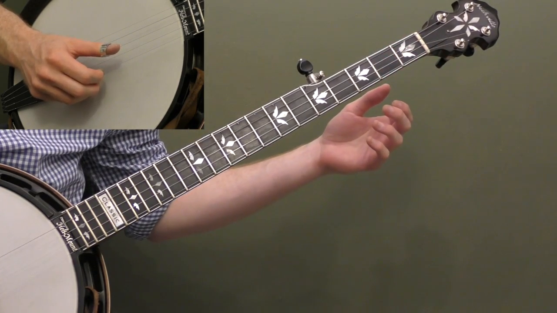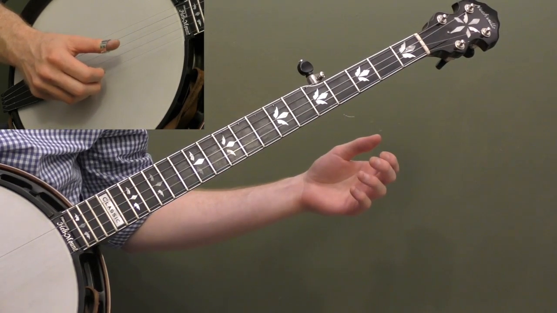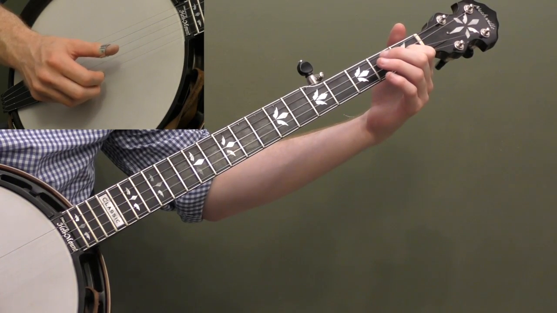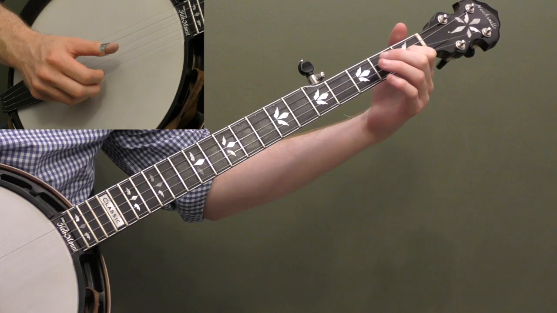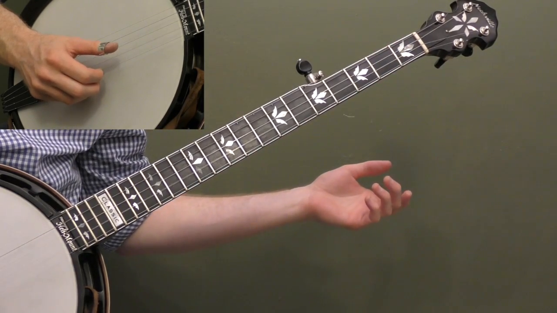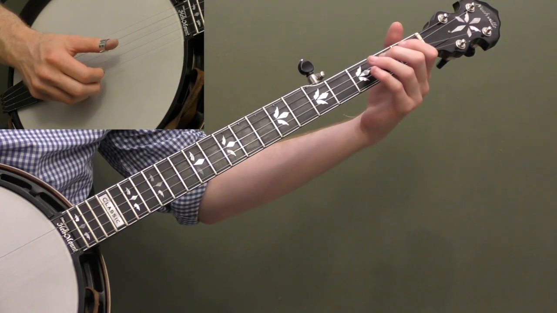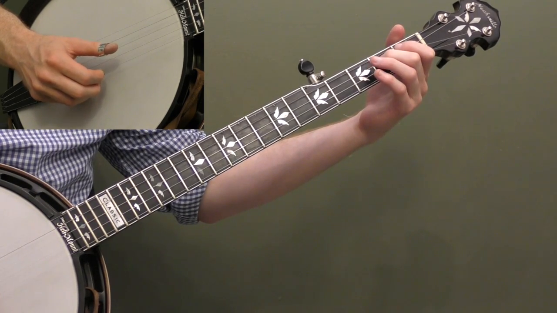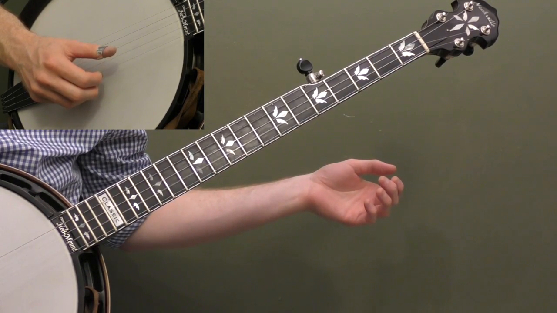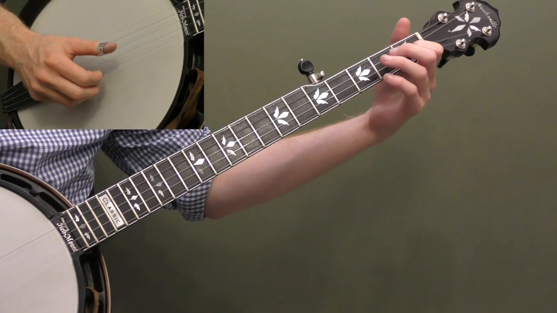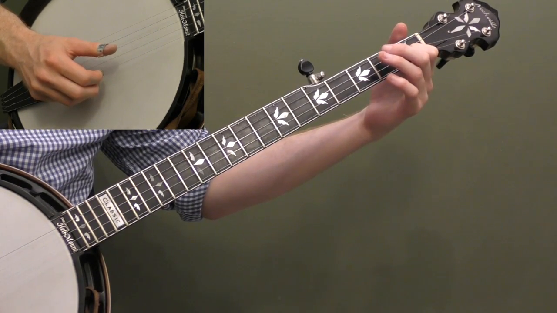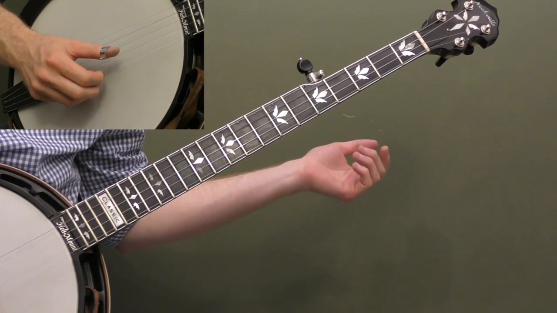Starts with the second string twice. Then first fret second string twice. Then back to the second string. Then second fret third string. Back to the open second string. First fret second string again. And then the last time you just do one note on the open second string.